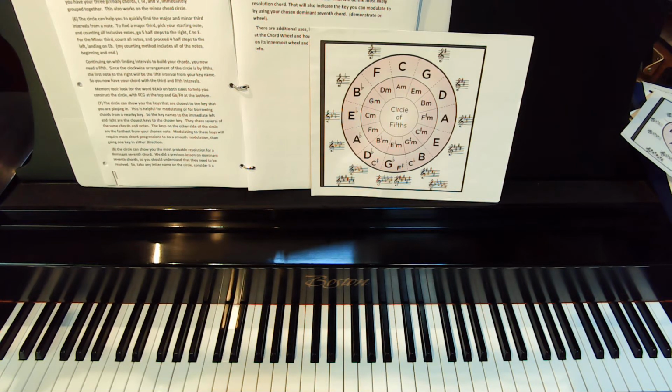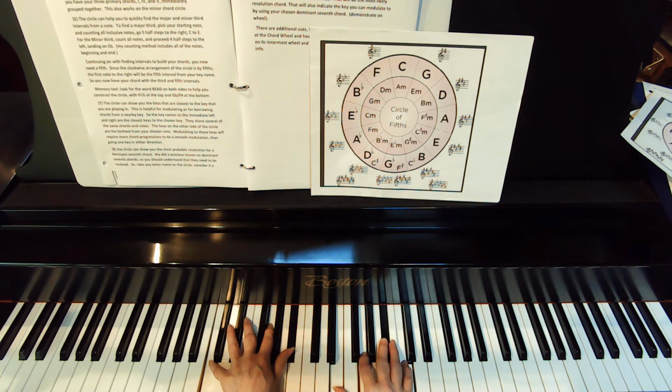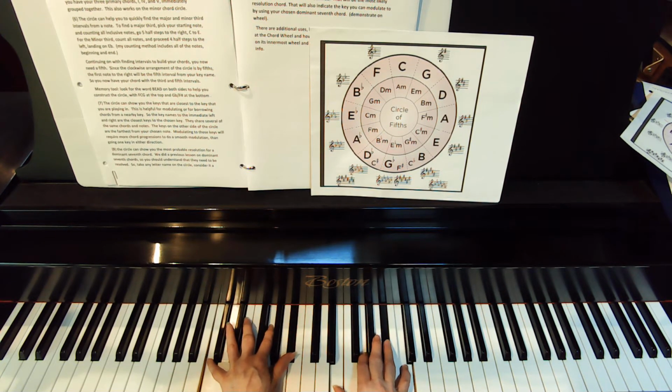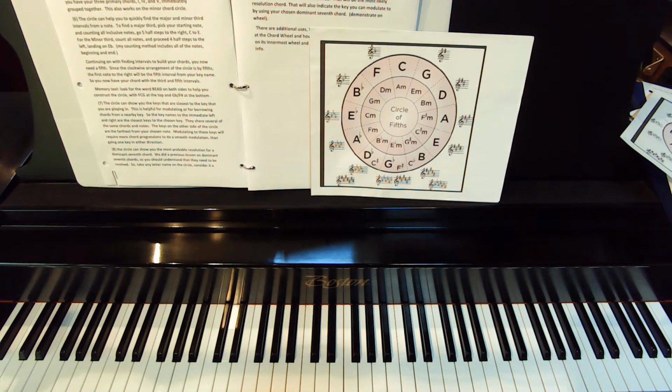Okay, the circle can also show you the most probable resolution for the dominant seventh chord. And we did a previous lesson on dominant seventh chords, like this one. Okay? And you know that they need to be resolved because they leave you hanging. Unless you're doing jazz. You know, jazz and blues tend to stay on seventh chords and go from seventh chord to seventh chord.